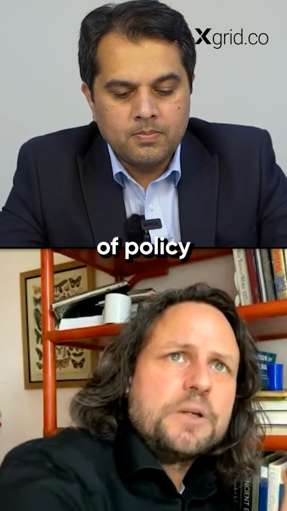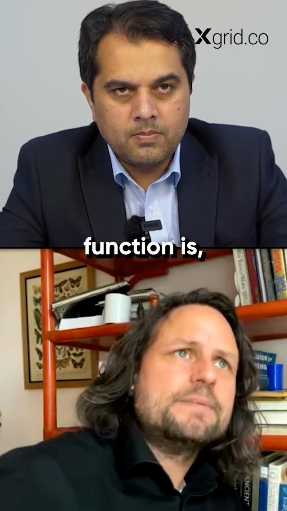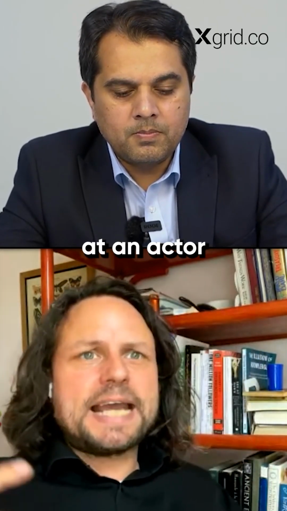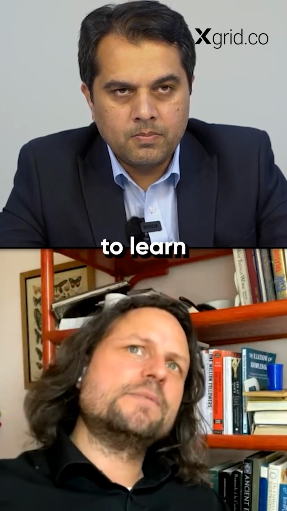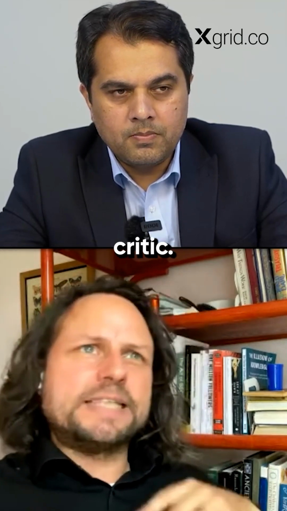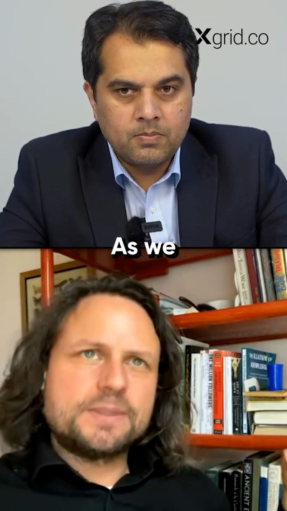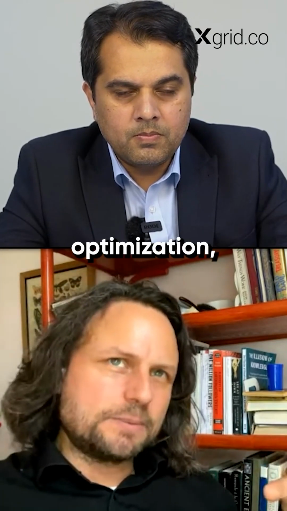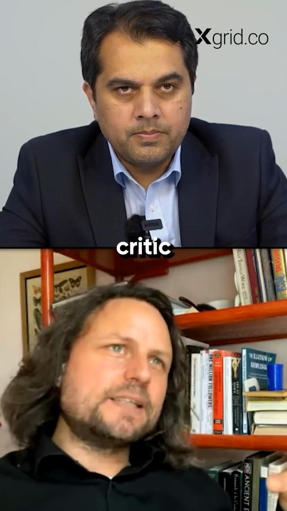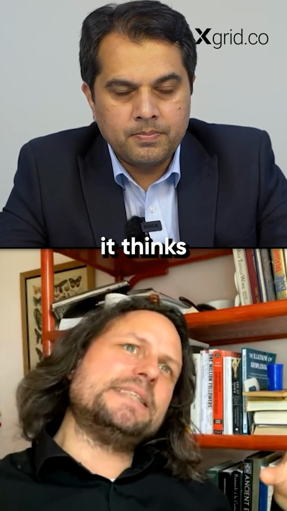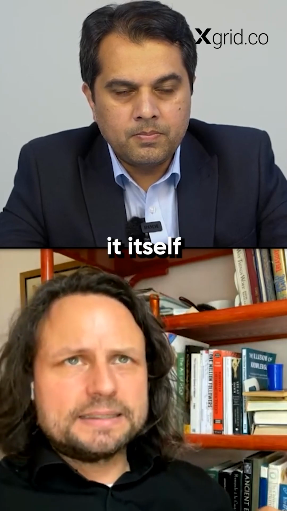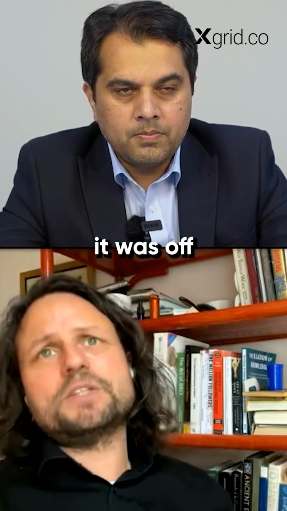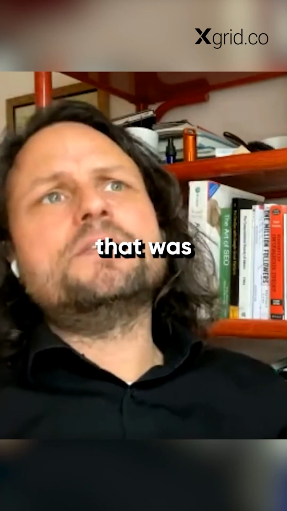It's the merging of policy gradient and value function-based approaches to arrive at an actor-critic algorithm. This requires two neural networks, known as the actor and the critic. The actor optimizes the policy gradient as we discussed before, the policy gradient optimization. And then the critic reports back what value it thinks an action produced. It itself is rewarded by how far it was off from the actual value that was realized.